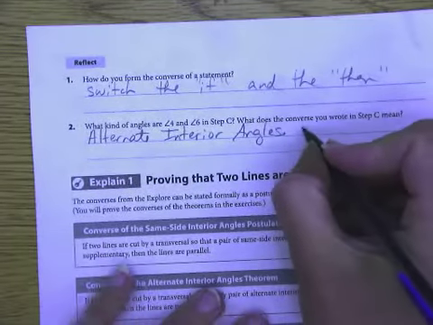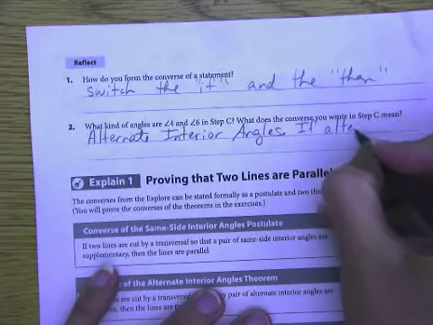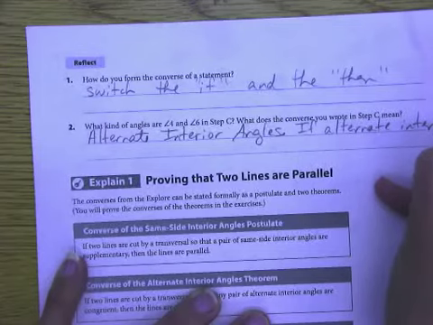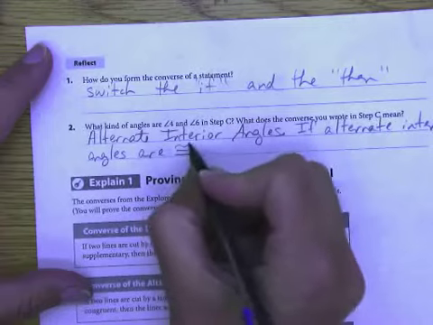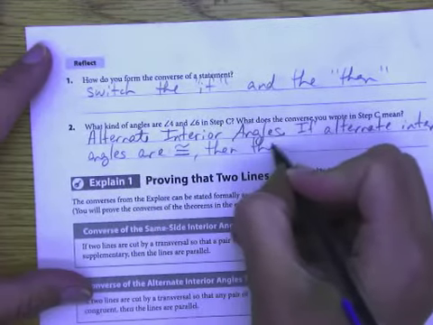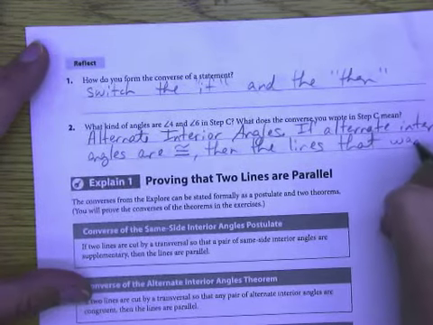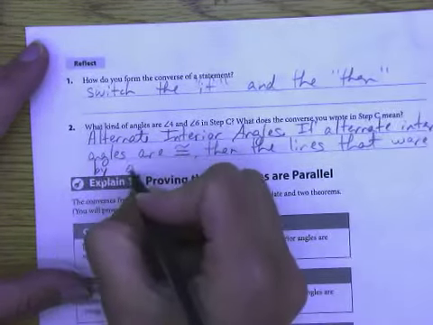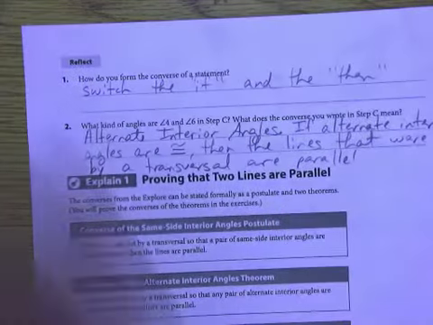And so what does the converse mean? In generic terms, it means if alternate interior angles are congruent, then the lines that were cut by a transversal are parallel.